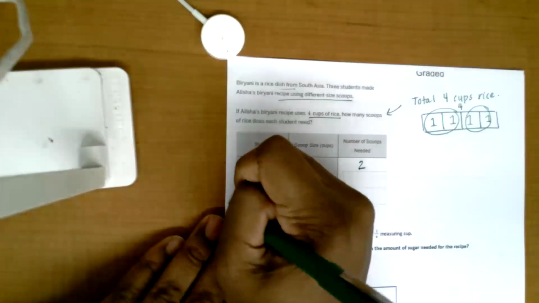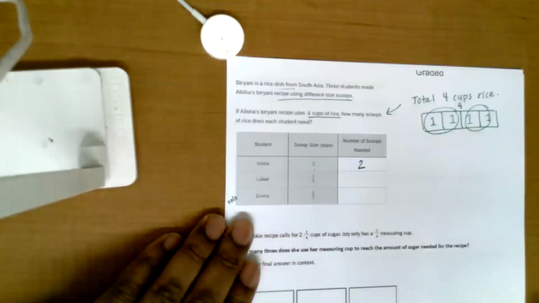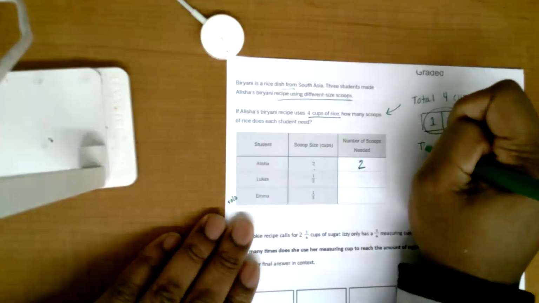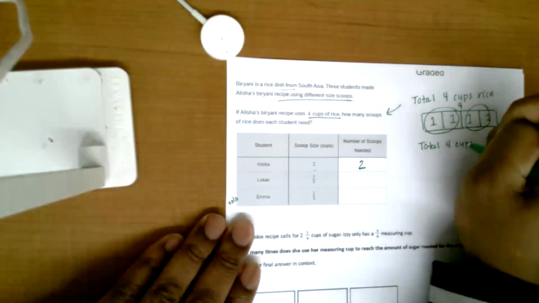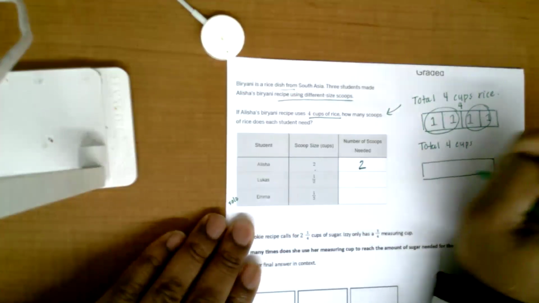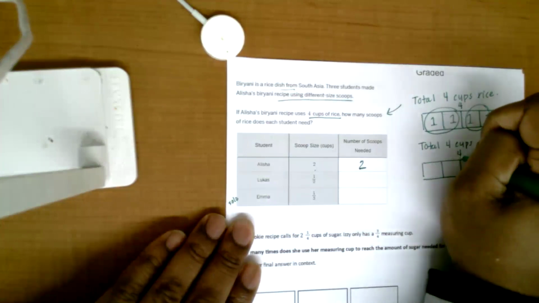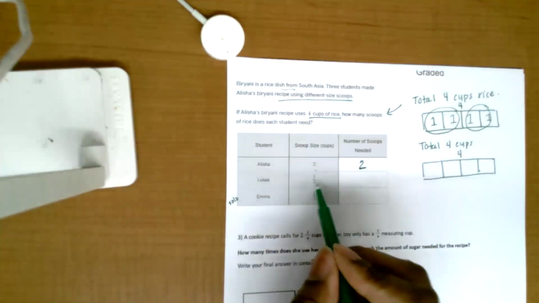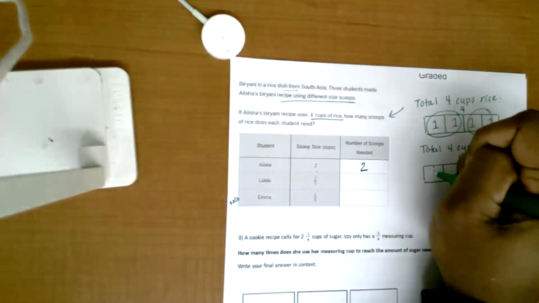So you're going to do this on your own. I'm going to try to represent this one. So we have the total. We want to represent our total. So this is our total of 4 cups. However, they use half scoops. So you want to ask yourself, how many half scoops are in a whole? Well, it's 2.